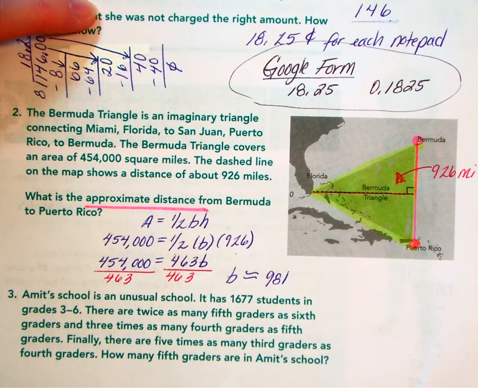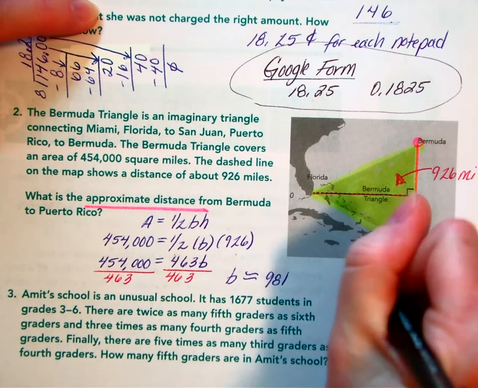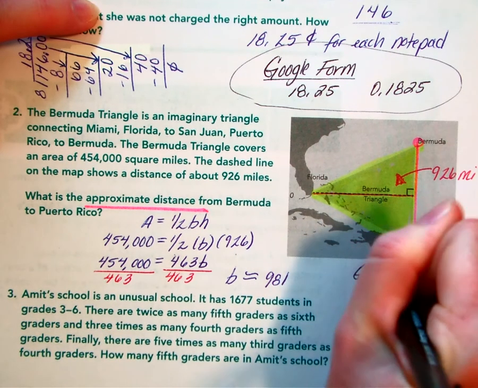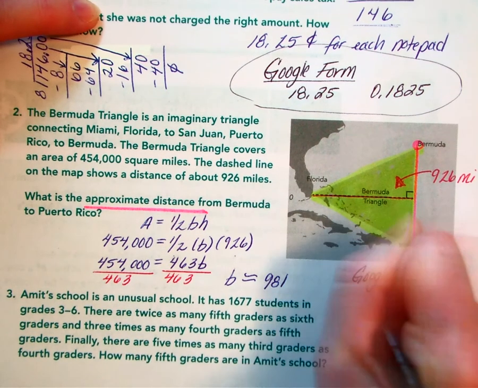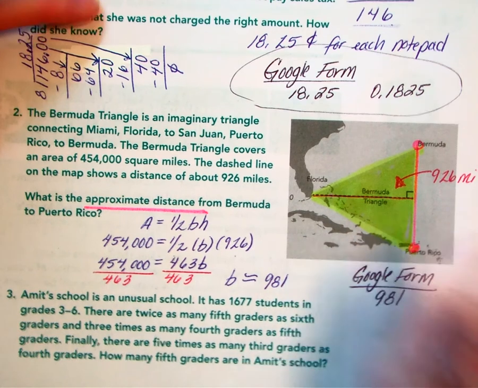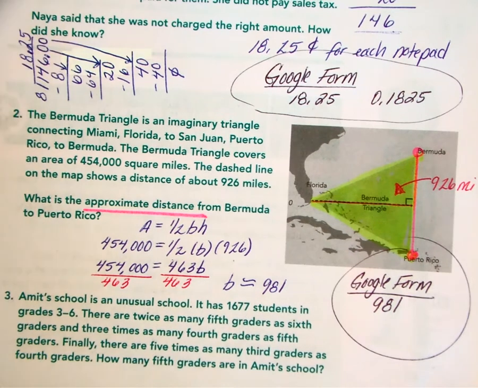What does that look like on your Google form? Easy peasy lemon squeezy. In your Google form, it is just 981. That's it.